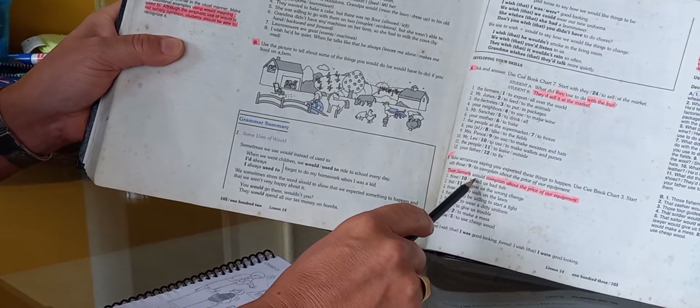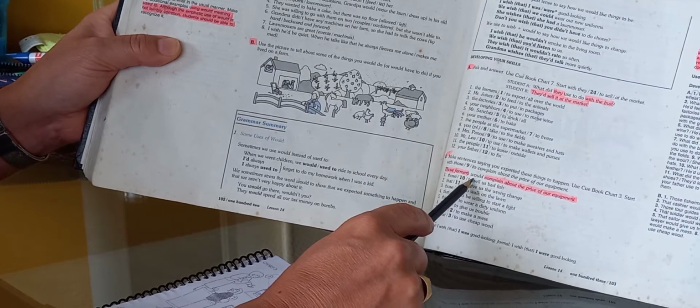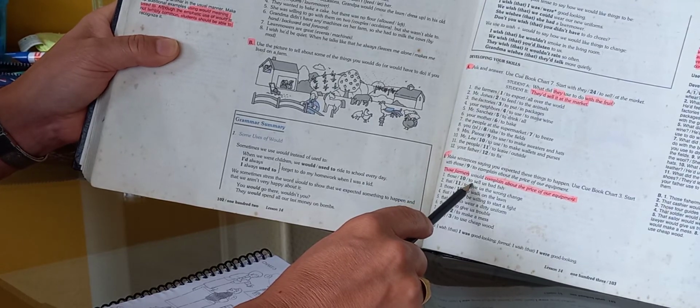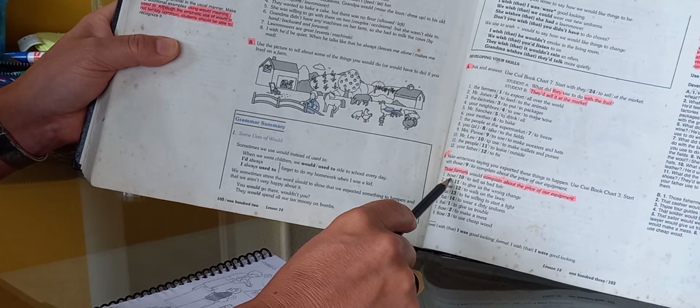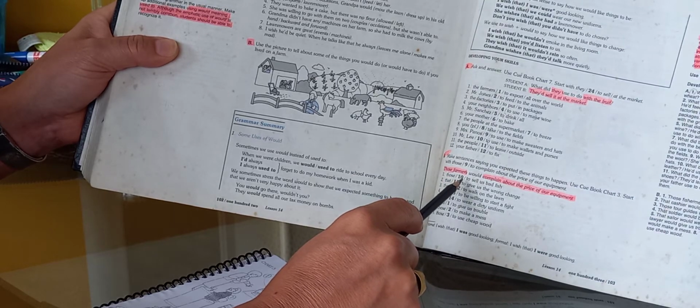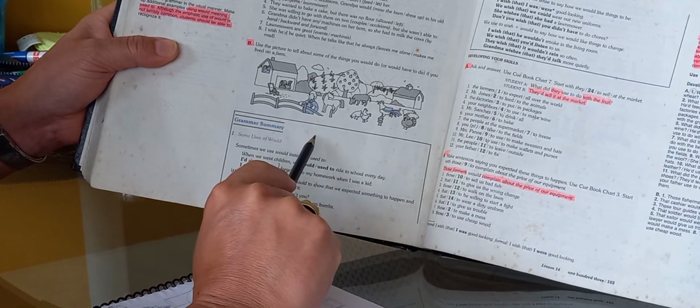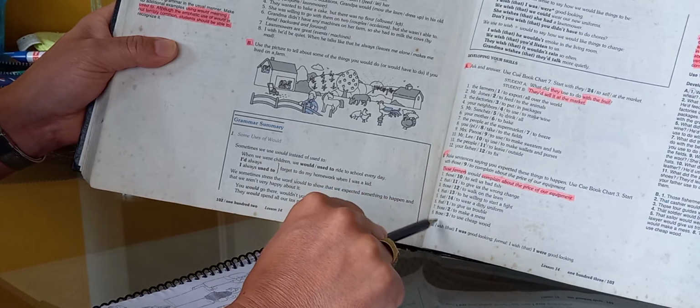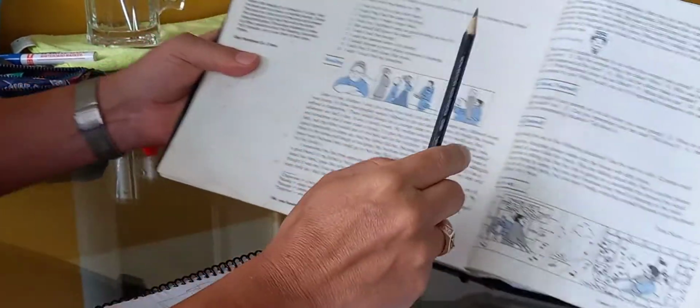Because you are using will, eliminate this too. Let me repeat. Those fishermen will sell us bad fish. And then just go with the rest. Thank you very much.